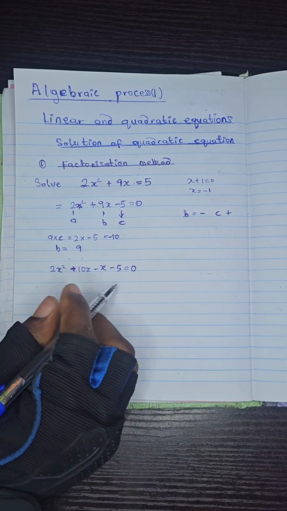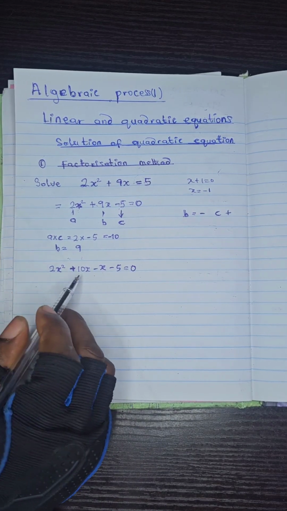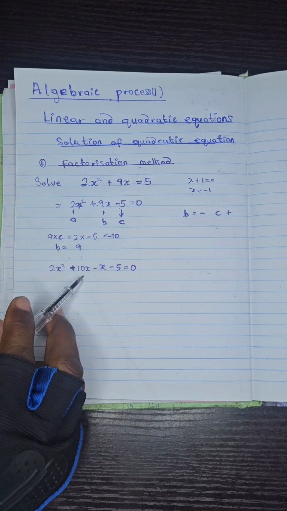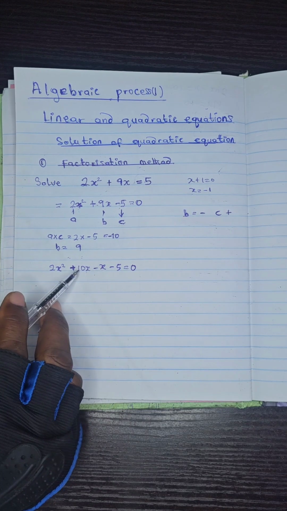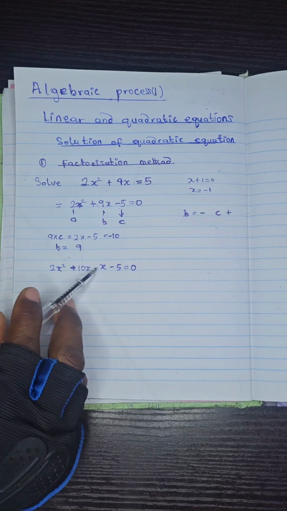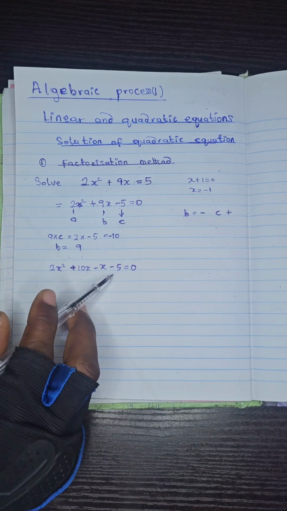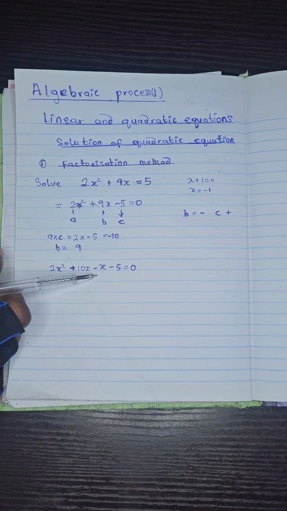If you go to any textbook, this is what they will show you. They already split this 9x into the form of plus 10x minus x. You understand? Because 10x minus x is still 9x. It's like they are writing this equation into this.